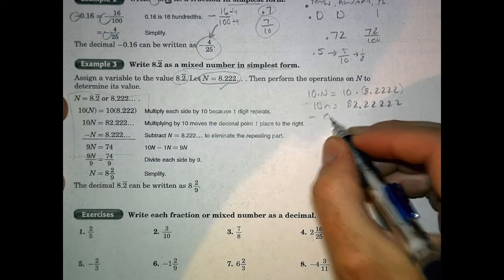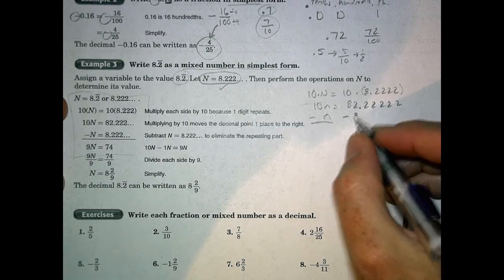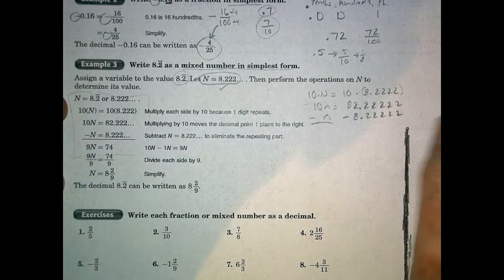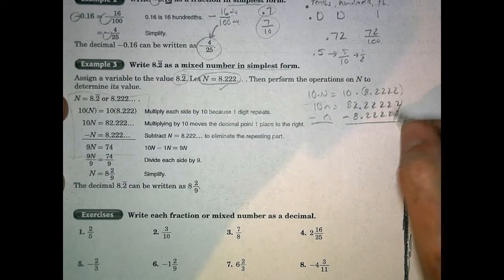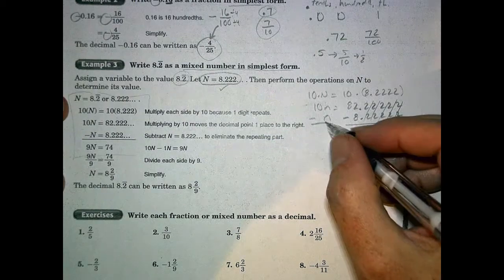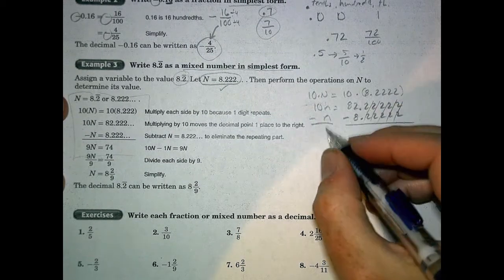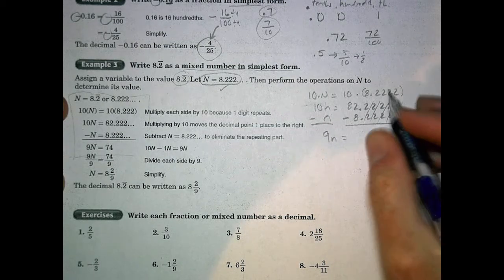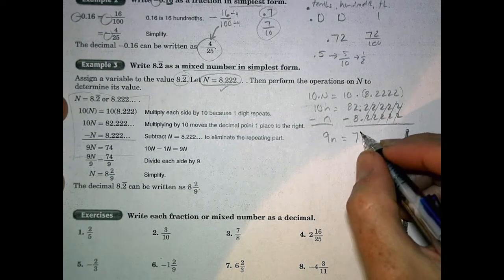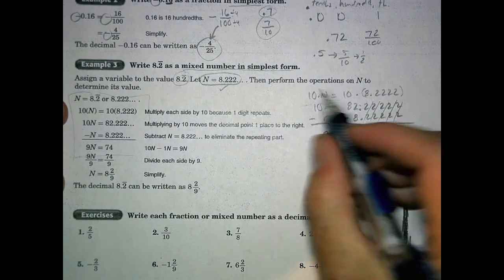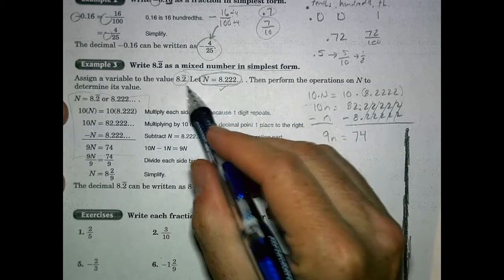So now when I subtract an n from this side, and my value of n over here is 8.22222, what this does, and again the number of 2s doesn't matter, is eliminate all the repeating decimals by giving n the value of the repeating decimal to start with. So 10n minus 1n is 9n, and that's going to equal 82 minus 8, which is 74. So in doing this, what I've done is make up a value for n. I'm going to say that n equals my crazy repeating decimal.